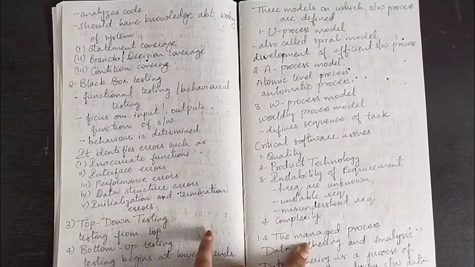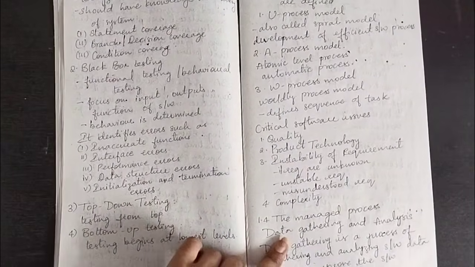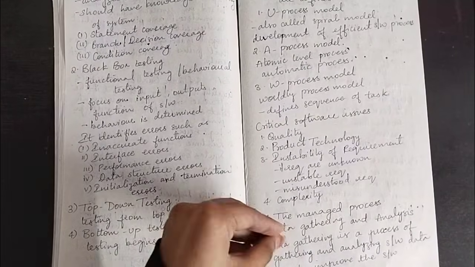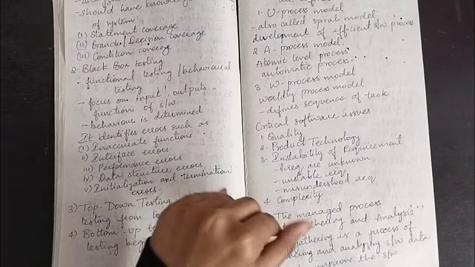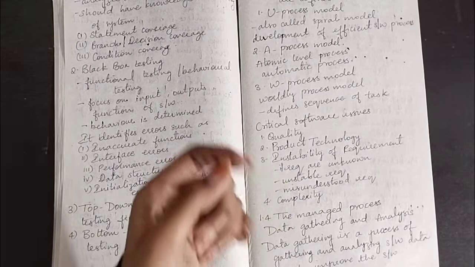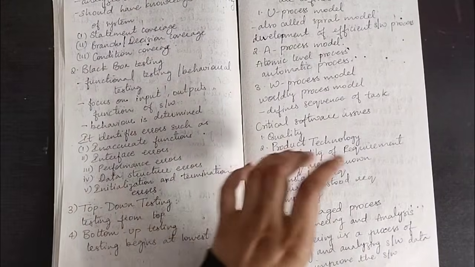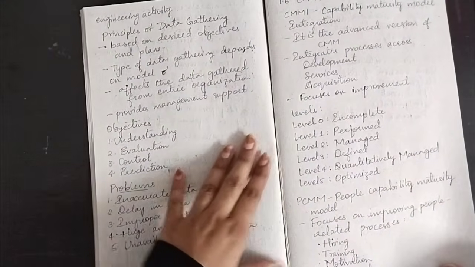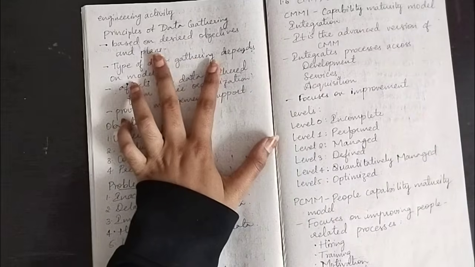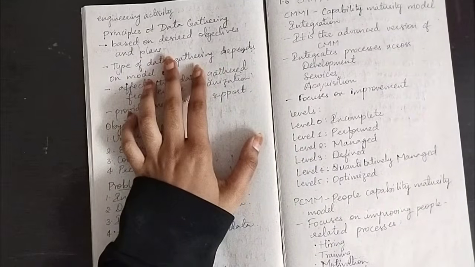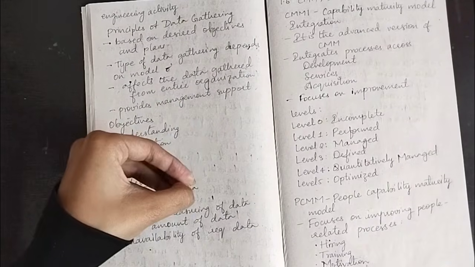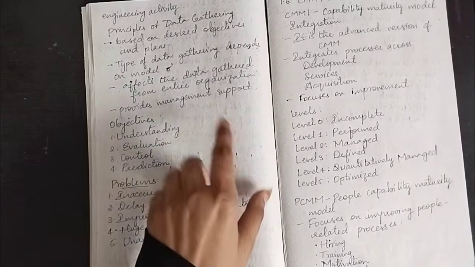Next comes the managed process, data gathering and analysis. What is data gathering and analysis? In simple terms, we have to gather the data and also analyze it for a software, to improve the software. That's it. So what are the principles of data gathering? Based on desired objectives and plans, we have to gather the data. Whatever is required, we have to gather data based on that.